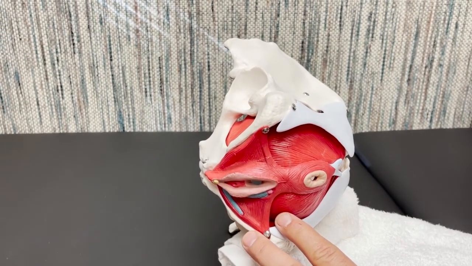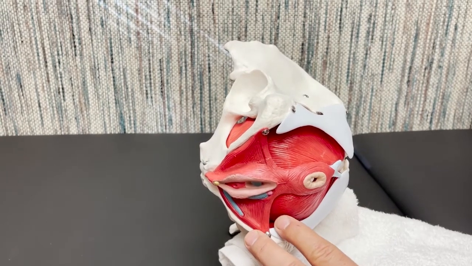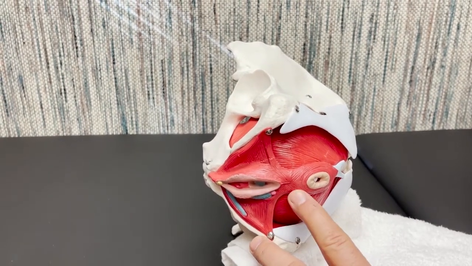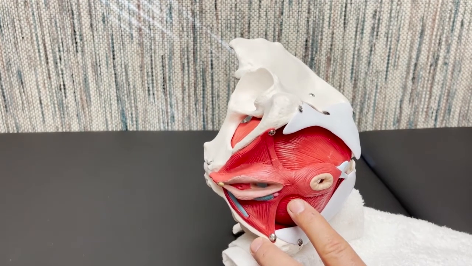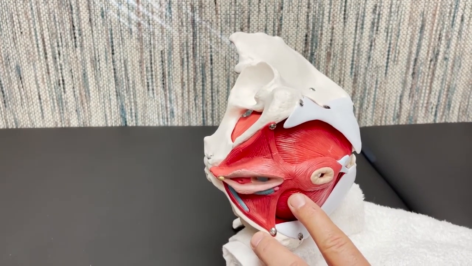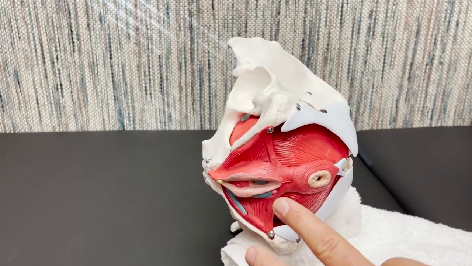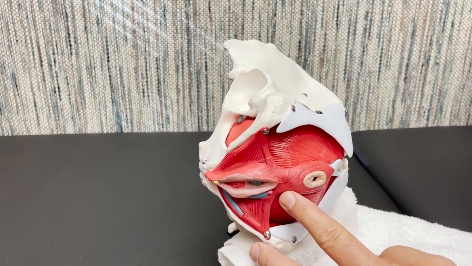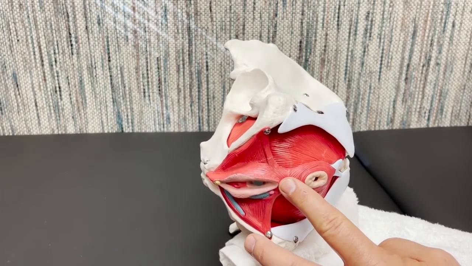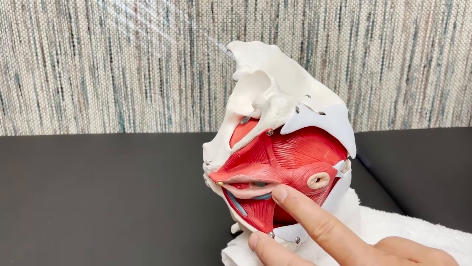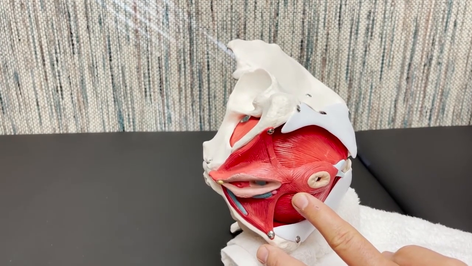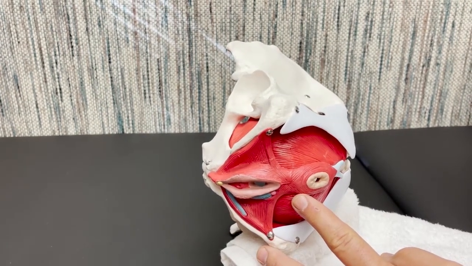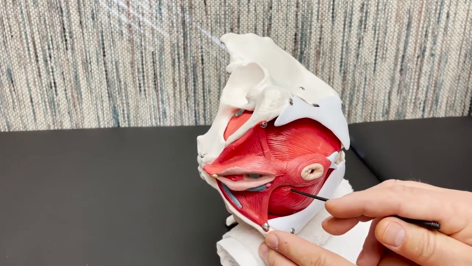And then 1 finger breadth lateral from the midpoint between the perineal body and the anal sphincter, we're going to needle 45 degrees both cranially and anteriorly relative to the treatment table.